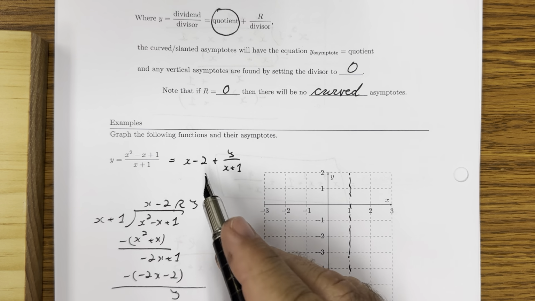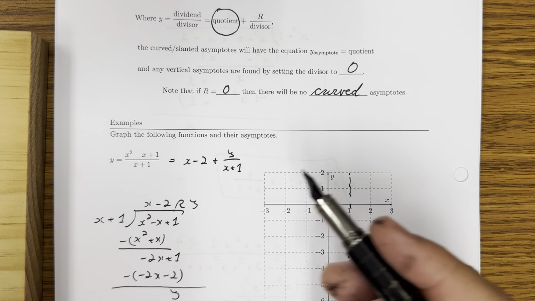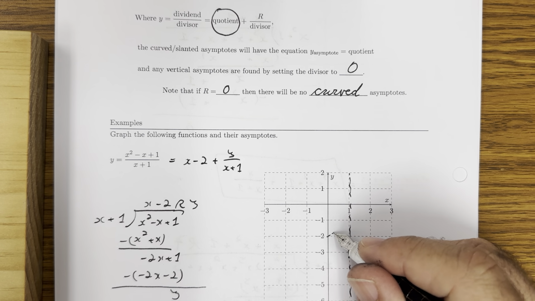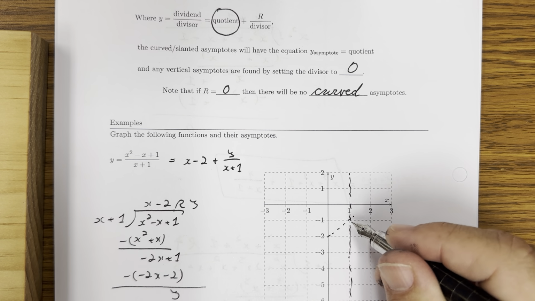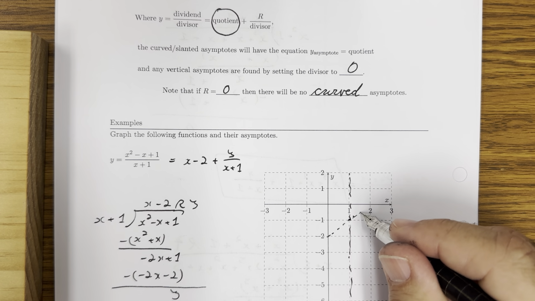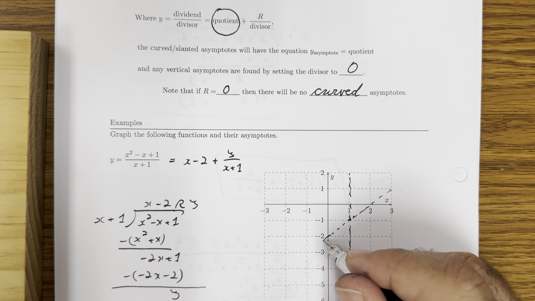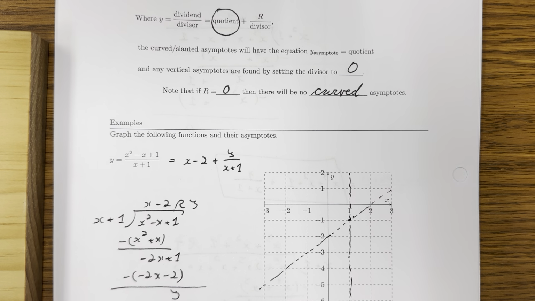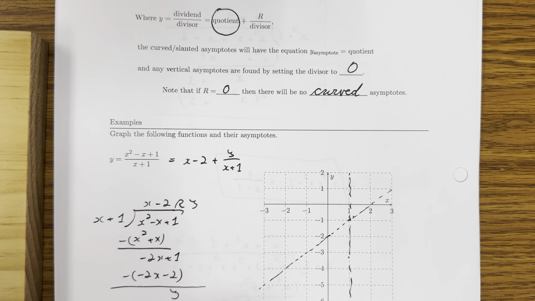And then we also have this curved asymptote, or a diagonal asymptote, if you will. And it'll simply be the straight line going through here, and it's got a slope of 1. Like so. So now we got the asymptotes, let's figure out a point here.